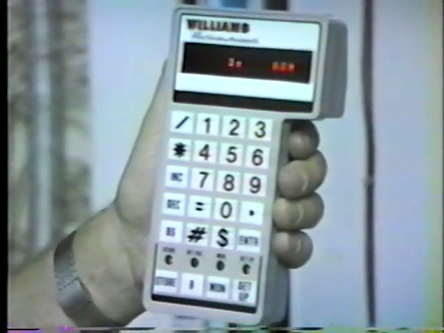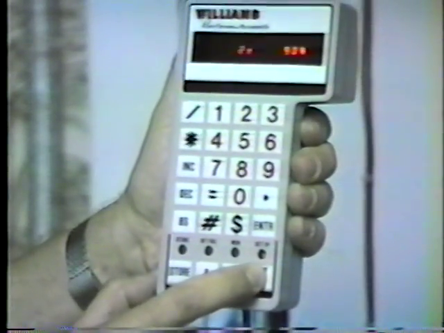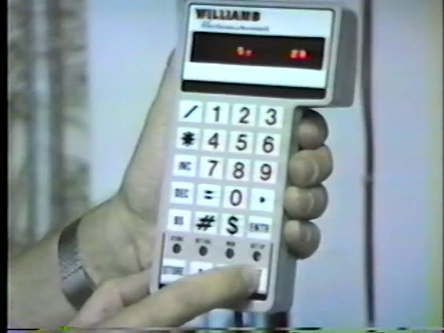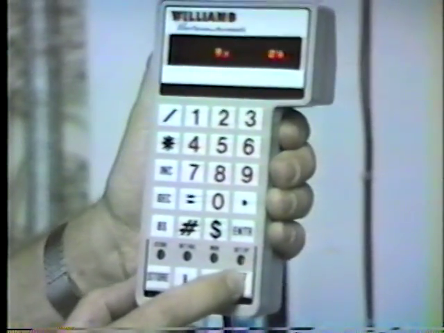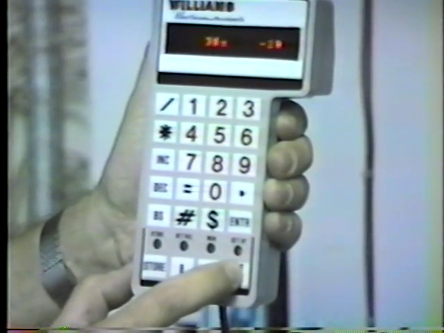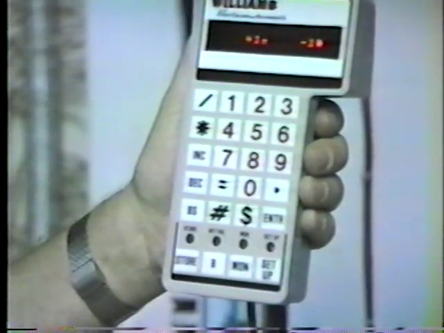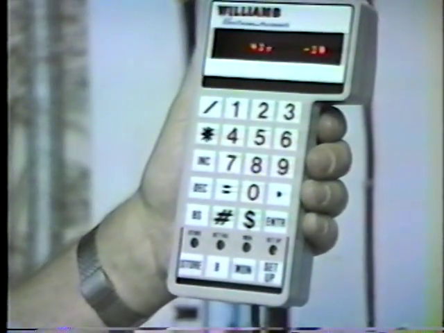If we just want to scan the parameters that have been set up, we can repeatedly push the setup button and scan through the various parameters. Or we can even hold that button down and it'll automatically step through to get to some of the upper parameters. Hold that a little more.